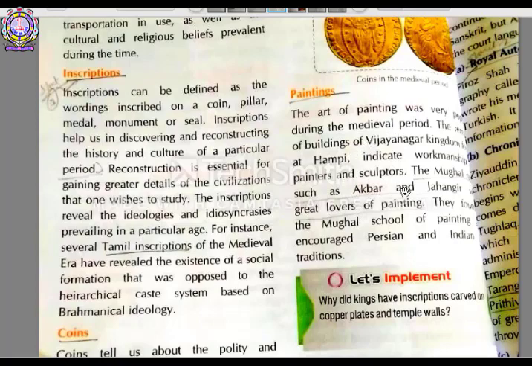Sculptors are those who make the statues. Painters are those who make the paintings. And the Mughals, like Akbar and Jahangir, were great lovers of paintings. They liked painting, and they founded the Mughal school of painting, which encouraged Persian and Indian traditions. What they did was open some Mughal schools so people would be encouraged to understand Persian and Indian traditions.